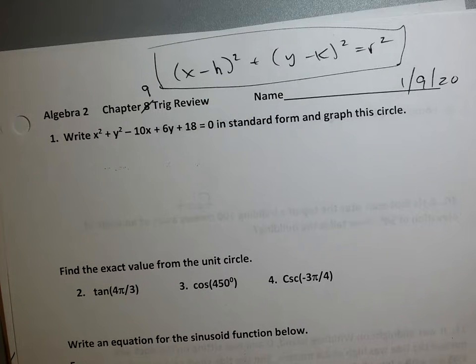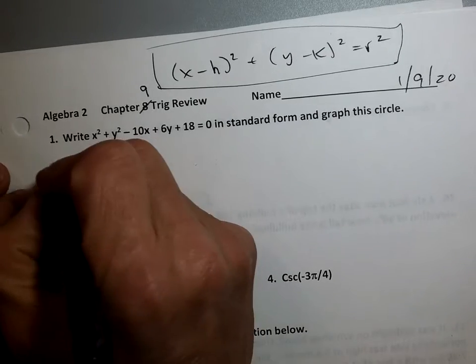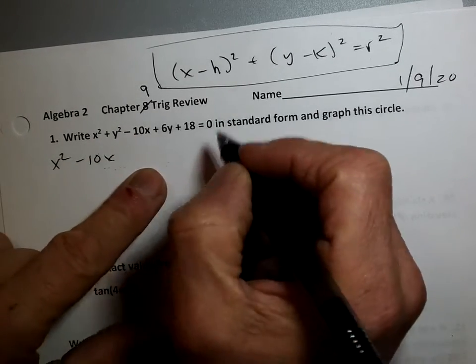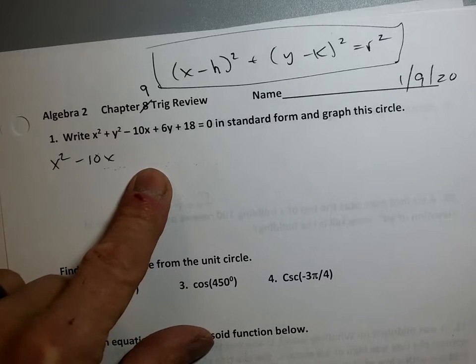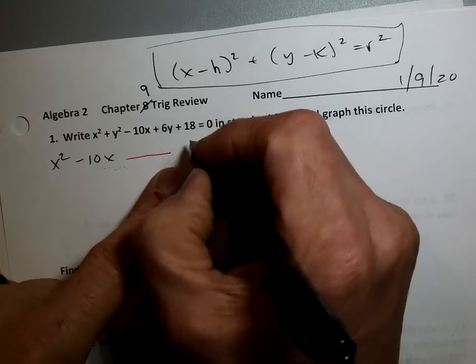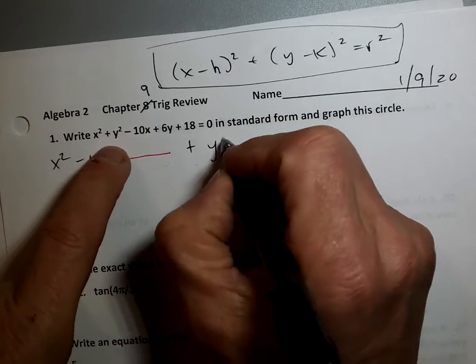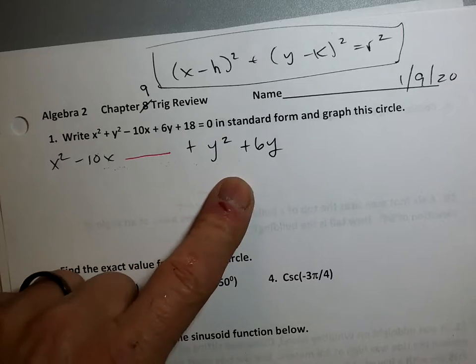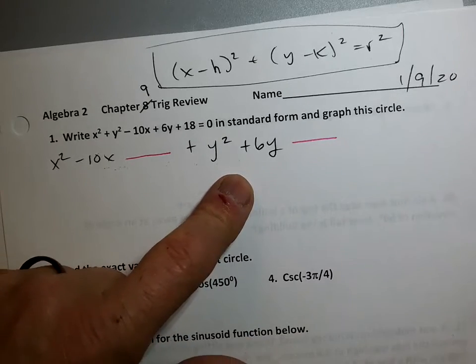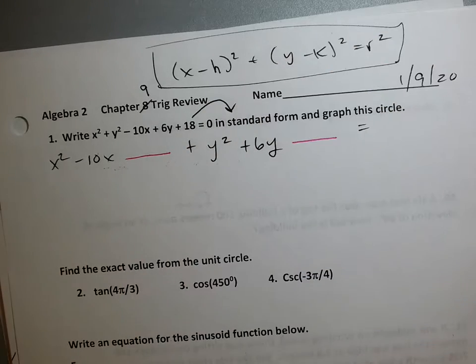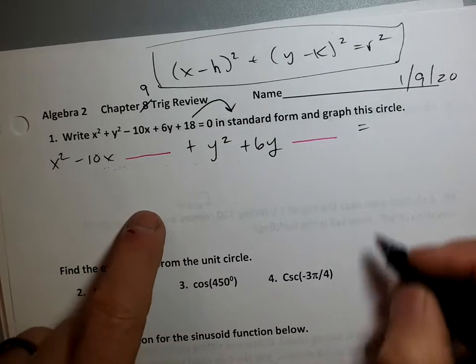Put the x's together first. So go x squared minus 10x. I'm going to leave a little space here because I'm going to fill in the space. Plus y squared plus 6y, leave a little space because we're going to fill it in. Then bring over the 18 and subtract it, so I have a negative 18 over here.